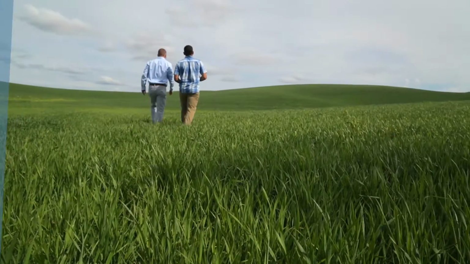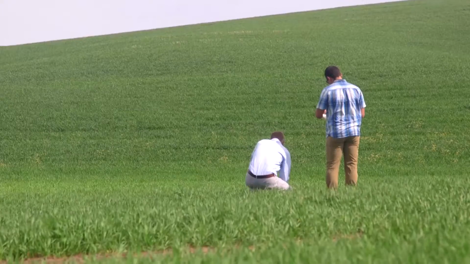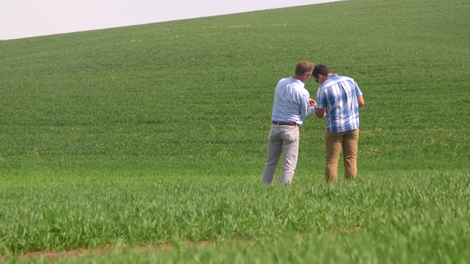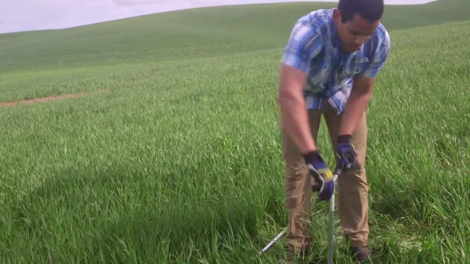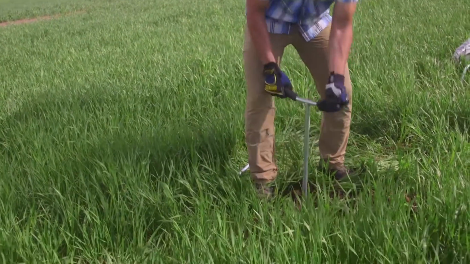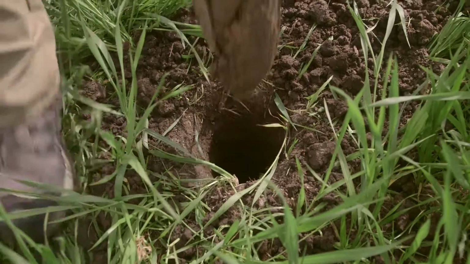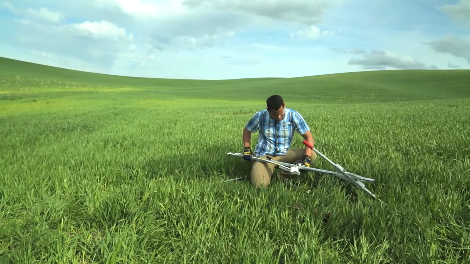What if you could eliminate factors that cause uncertainty in soil moisture data? Factors like air gaps, soil disturbance, and preferential flow. That's why we created the TEROS Installation Tool.